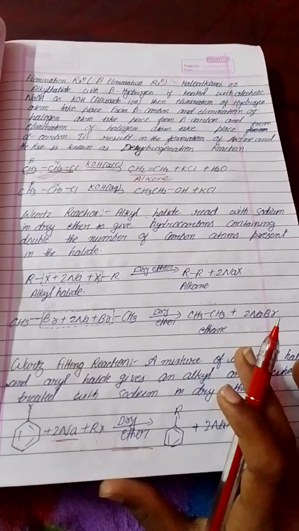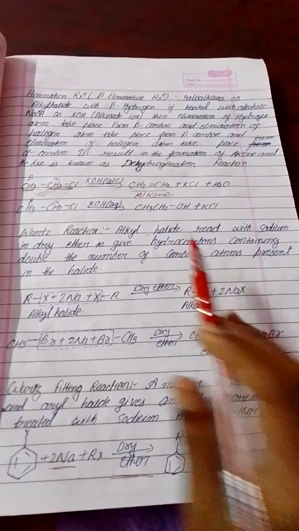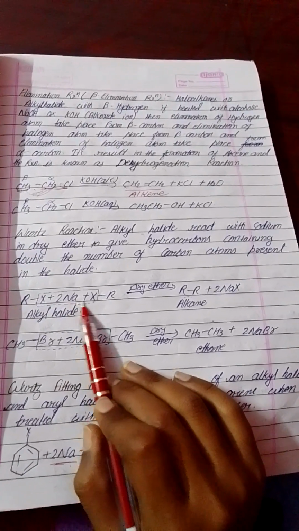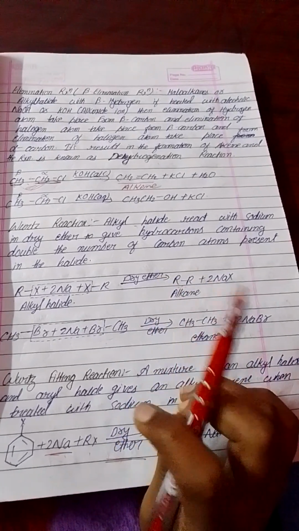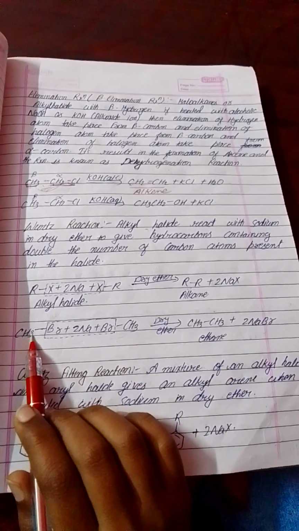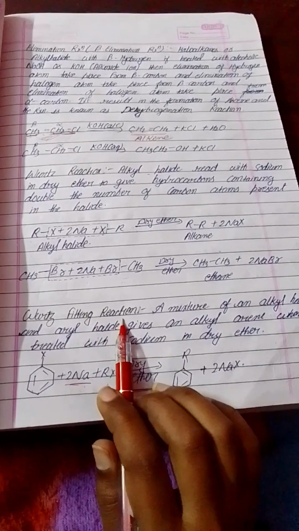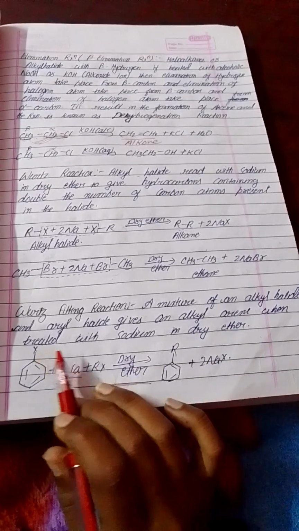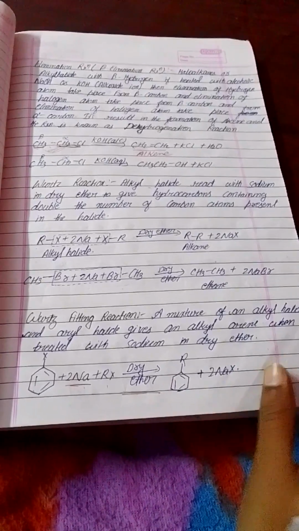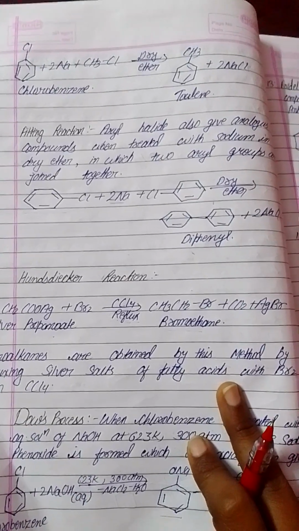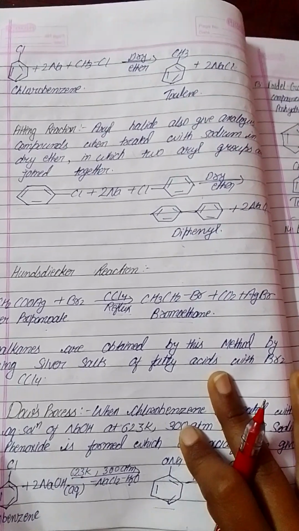So next is the Wurtz reaction. What is the Wurtz reaction? Alkyl halide is treated with sodium in dry ether to give a hydrocarbon containing double the number of carbon atoms present in the halide. Next is the Wurtz-Fittig reaction. A reaction of alkyl halide and aryl halide gives an alkylarene when treated with sodium in dry ether. We have taken the example here: when chlorobenzene is treated with sodium and methyl chloride in the presence of dry ether, it gives toluene.